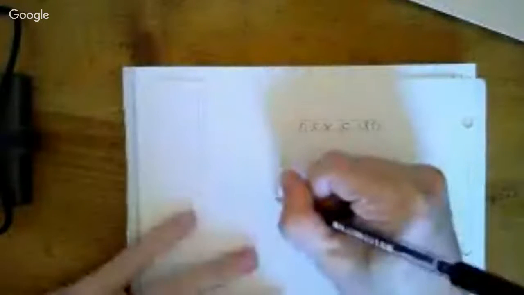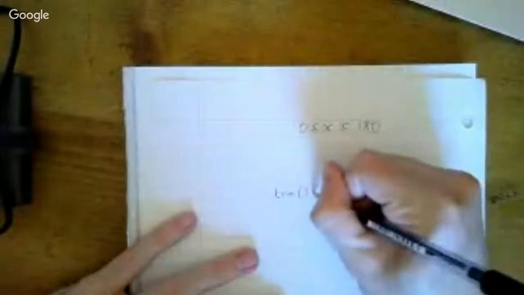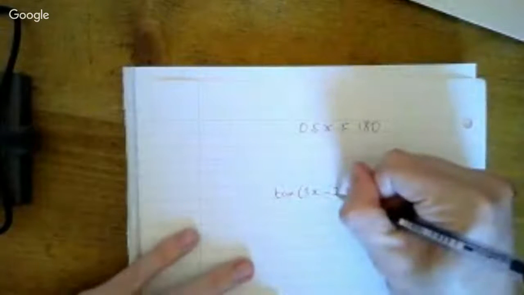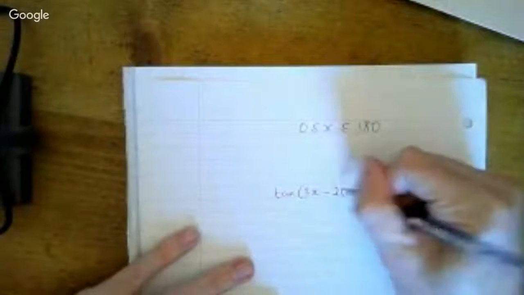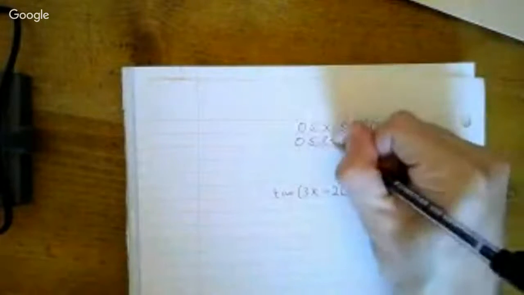Okay. What I'm going to do is write out my question, but leave a couple of lines. It says tan brackets 3x minus 20. So this is 3x minus 20. What I need to do is triple everything. Triple of 0 is 0, x is 3x. Triple of 180 is 540, but use a calculator. So I've now got 20.